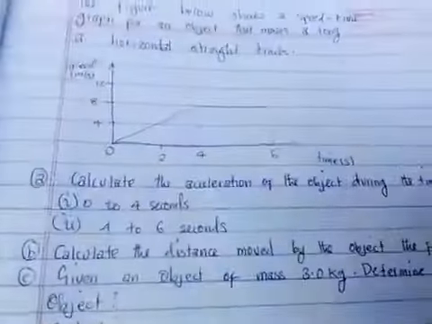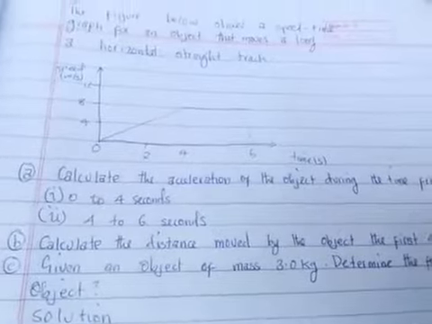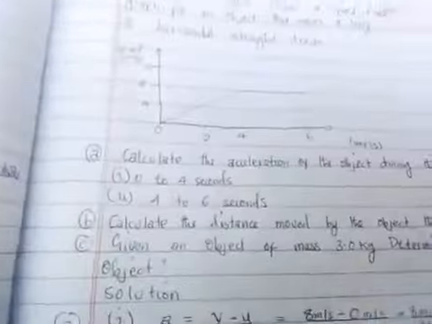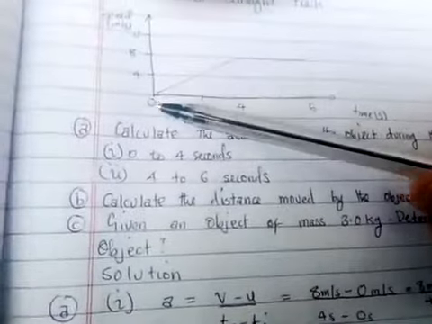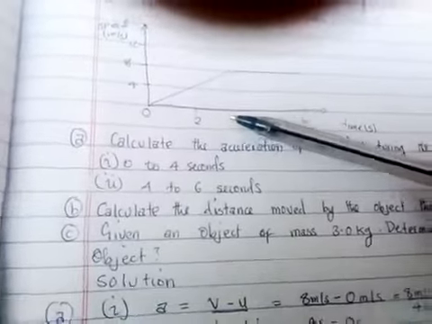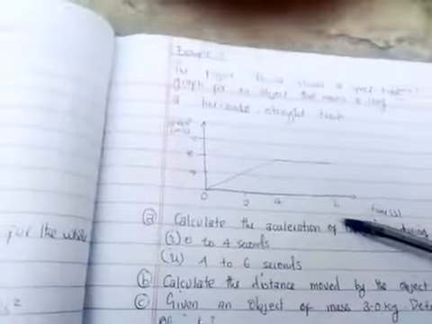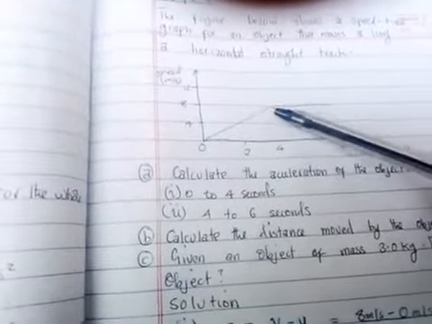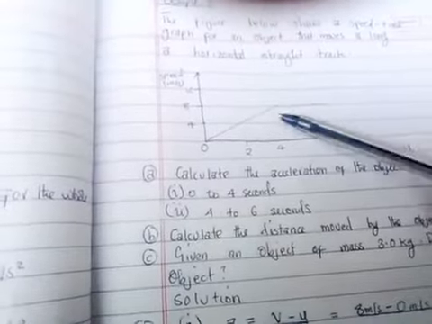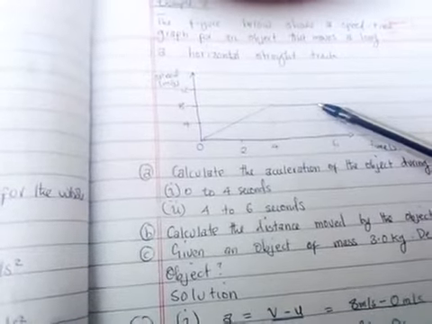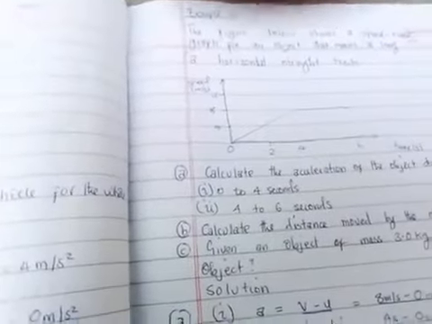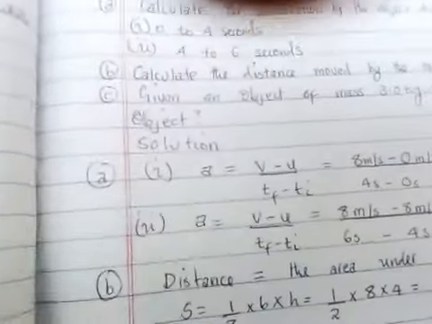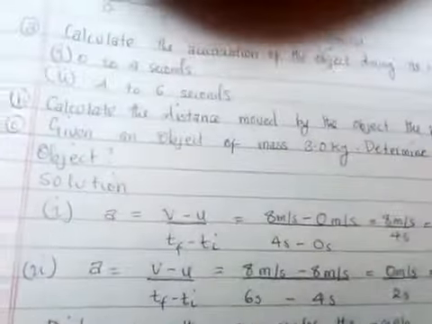So for this shape, we are to calculate the acceleration of the object during the time from 0 to 4, so that is from 0 here to 4, and then from 4 to 6. So you can easily calculate this one. From 4 to 6, you can easily tell that it will be 0 because it's a straight line. Velocity is not changing. So the acceleration is what? 0 meters per second squared. But for those who don't know that, you have to calculate and show in your calculations that you know what you're talking about.